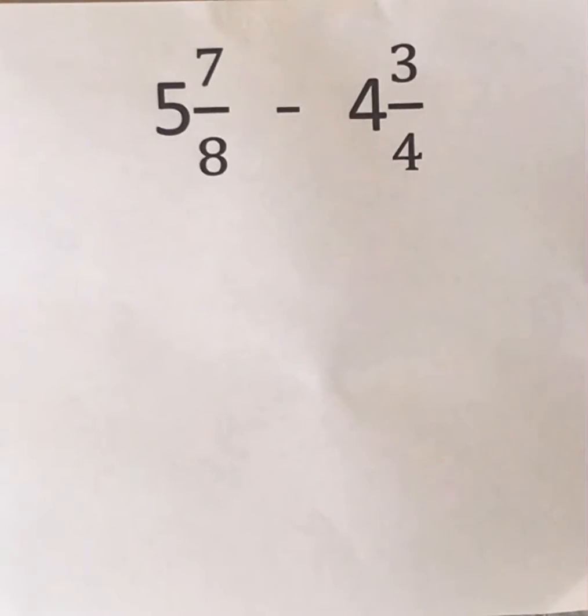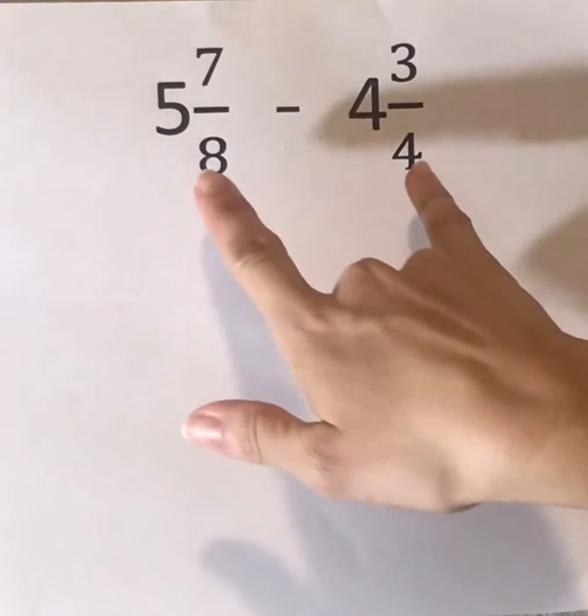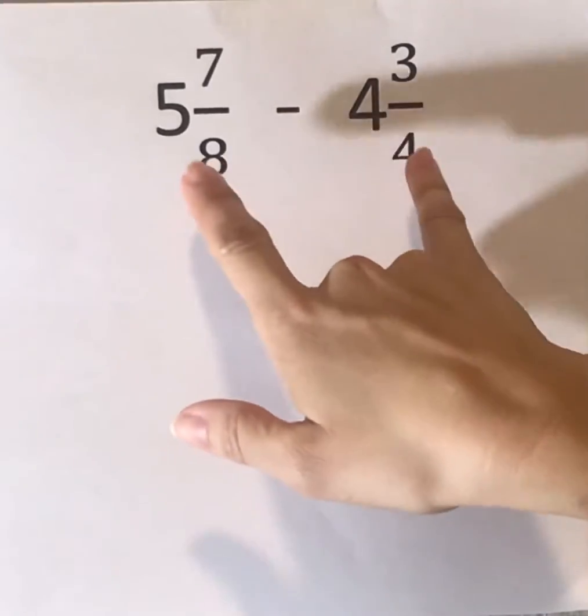All right, we're going to subtract mixed numbers. So we have 5 and 7/8 minus 4 and 3/4. So the first step is we need to first find a common denominator between 8 and 4.